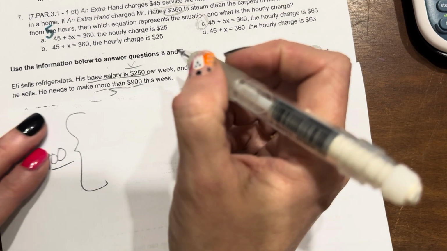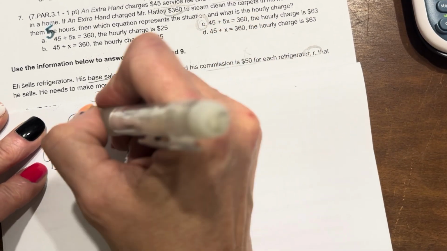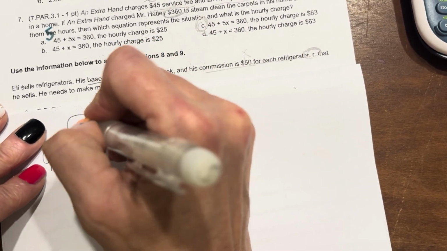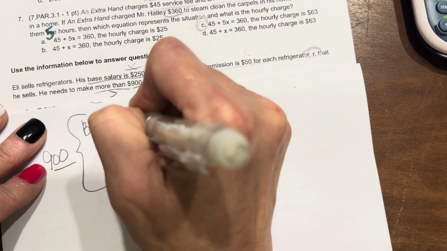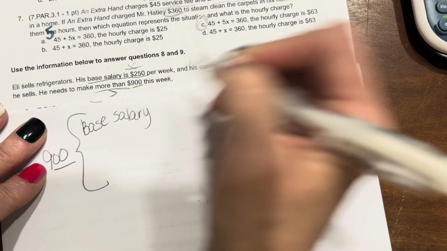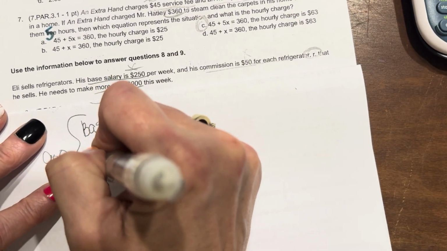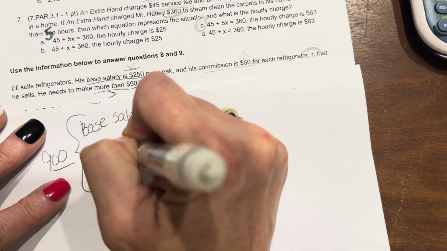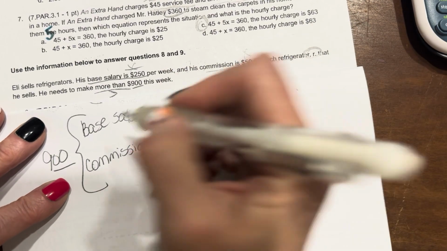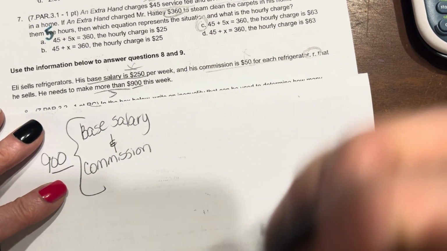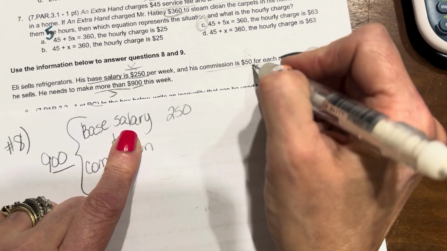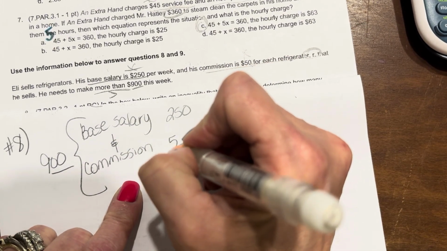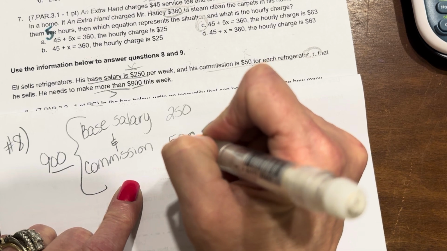That $900 is going to be made up of a base salary and commission. That base salary was $250. The commission is $50 per refrigerator.